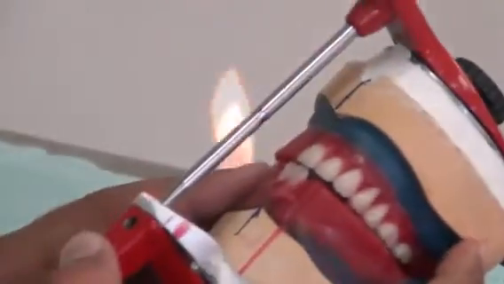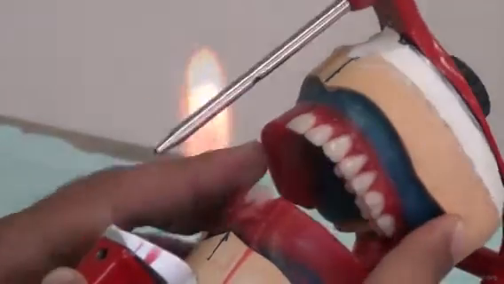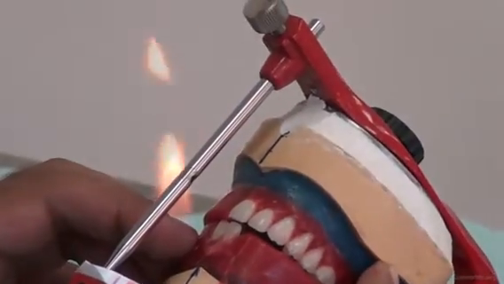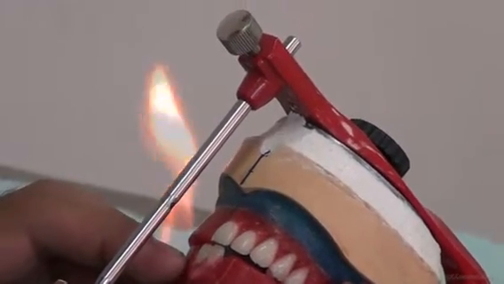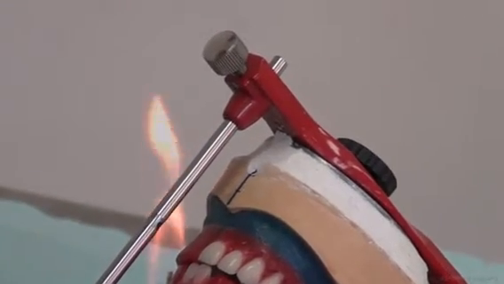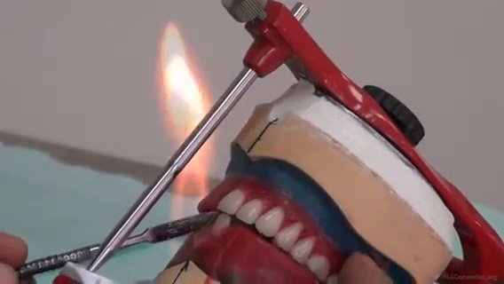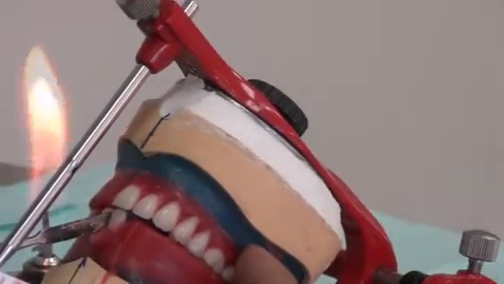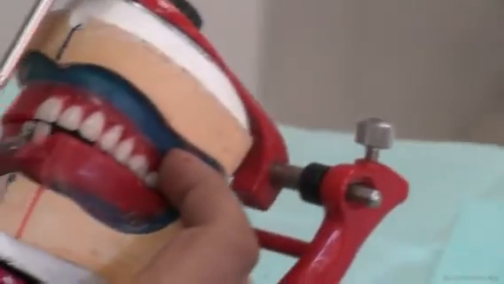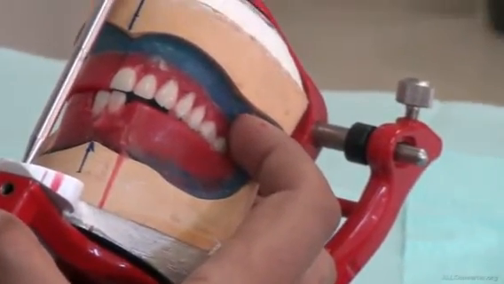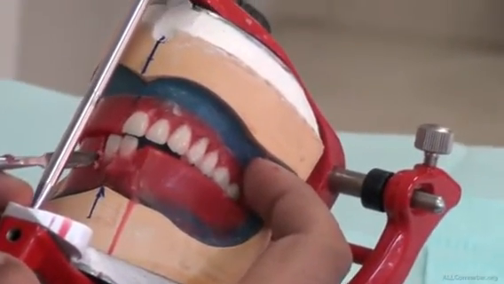So we compare it with the upper, overjet and overbite. This tooth, we cannot compare because we have the wax in, but if the tooth was there, we should have an overbite with the upper tooth. Okay, what we need to concentrate on is the midline. So what we are looking at is that the midline between both incisors corresponds with the midline of the cast to cast area.